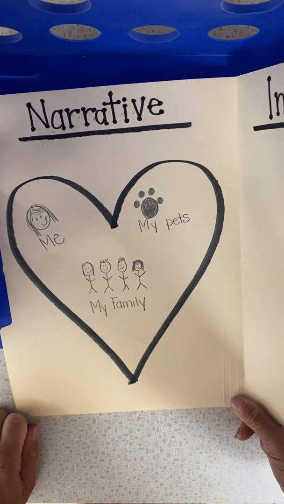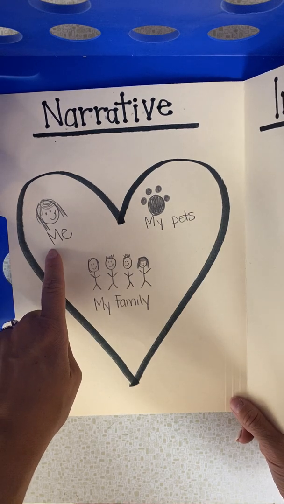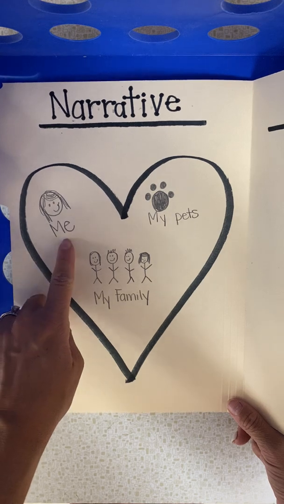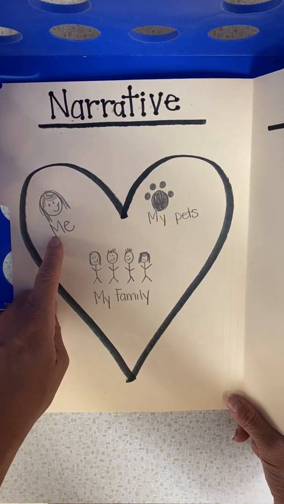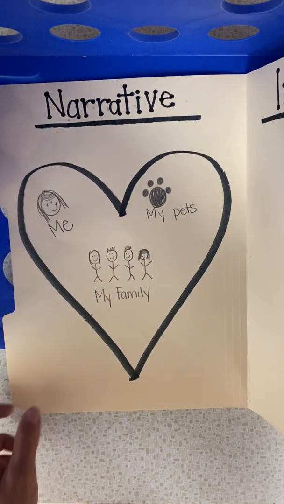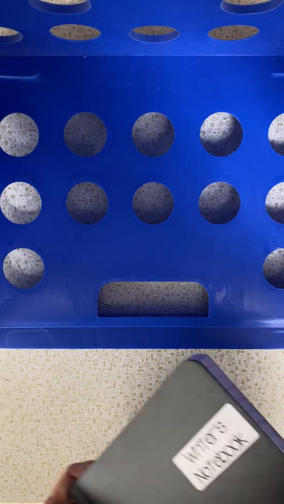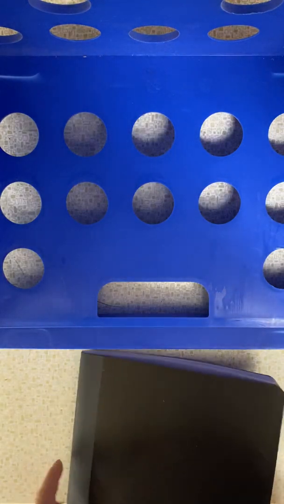So today we are going to write a story about me. So hopefully you know a lot about yourself and can fill in a lot of information about you to make a story. So from our heart map, we're going to pick the topic me. So if you drew an illustration of you and picked me, go ahead and point to that now. Good. So you can put your heart map to the side and pull out your writer's notebook, whatever you use for your writing.